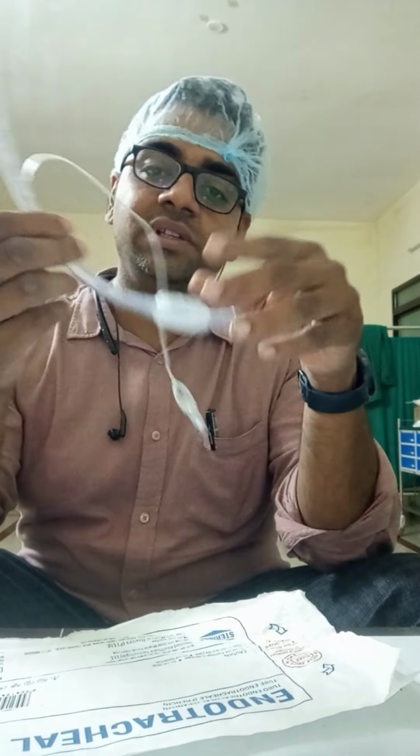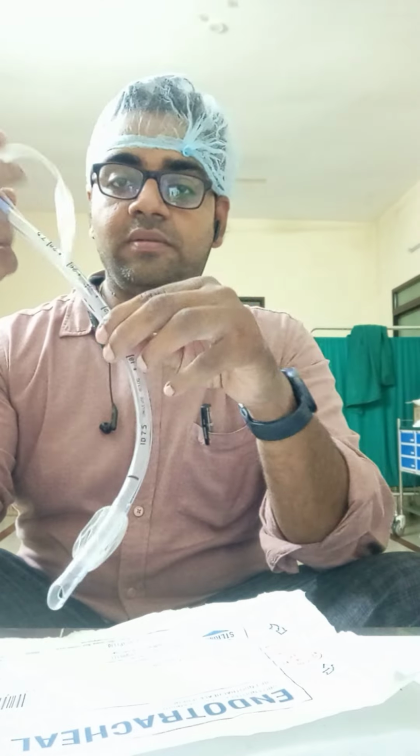and in an ICU setup we use a chest X-ray to see the position of the ET tube. Once we intubate the patient, the patient immediately needs a chest X-ray, AP or PA view, depending on the patient's condition.